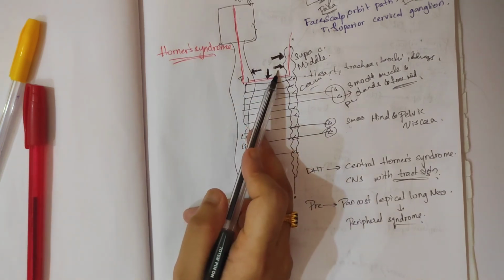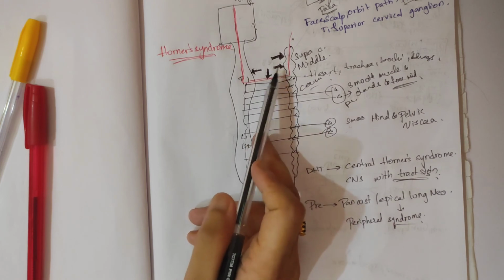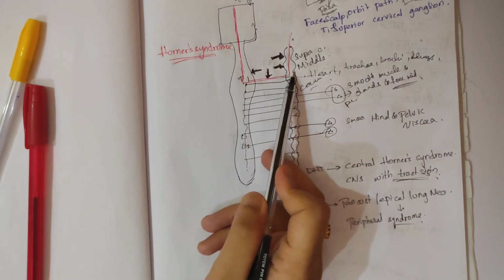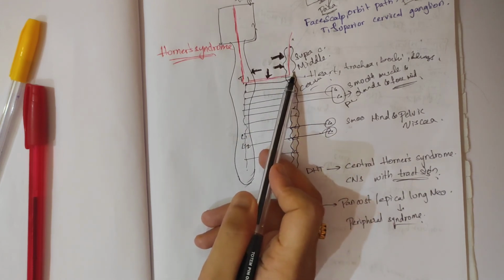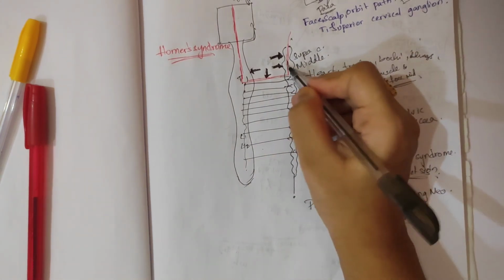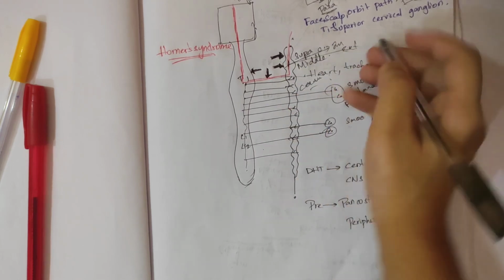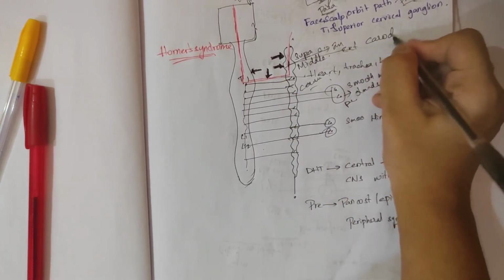Next, what happens here if a lesion occurs in the postganglion? Here we'll be having the internal carotid artery and also the external carotid artery. So we can see these famous carotid arteries.